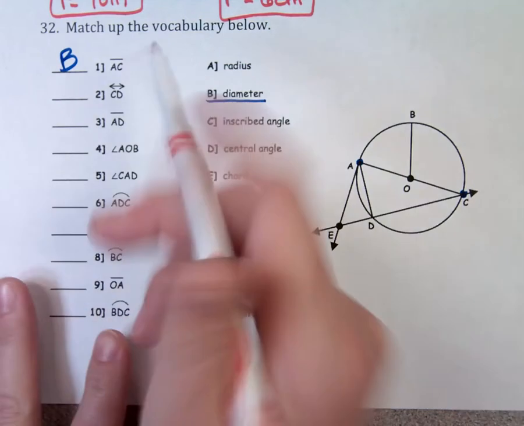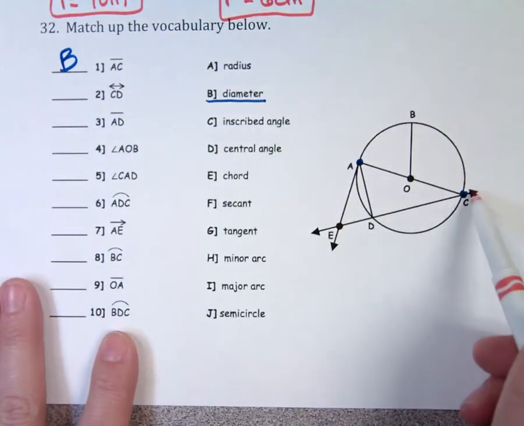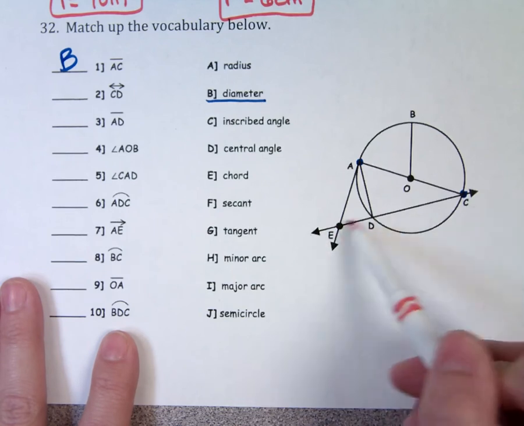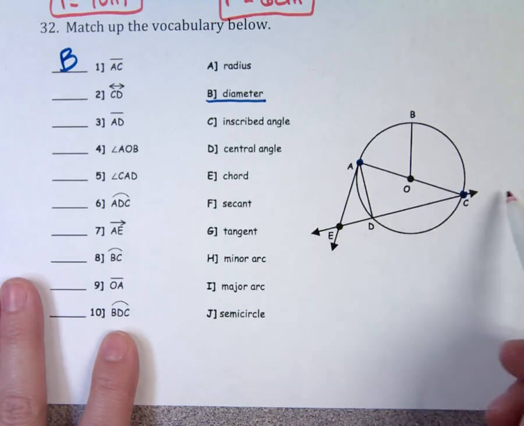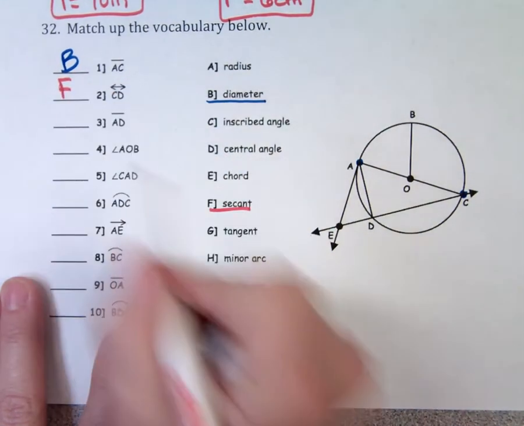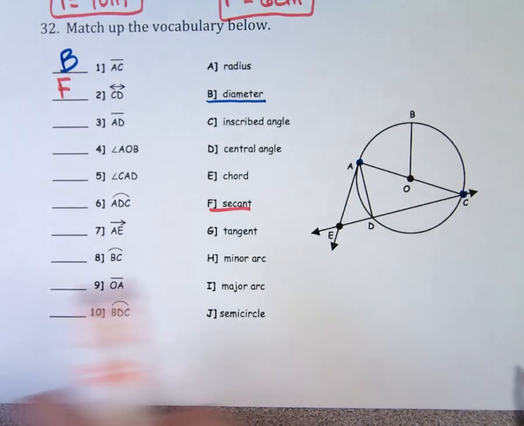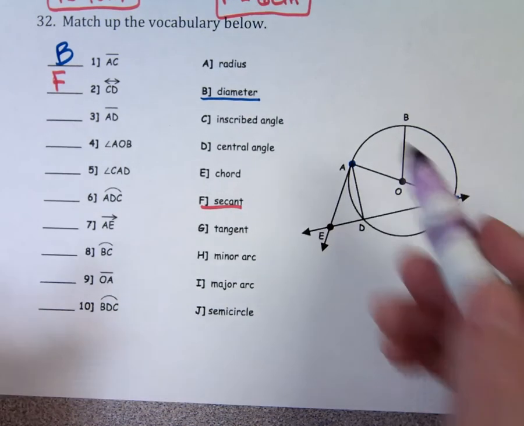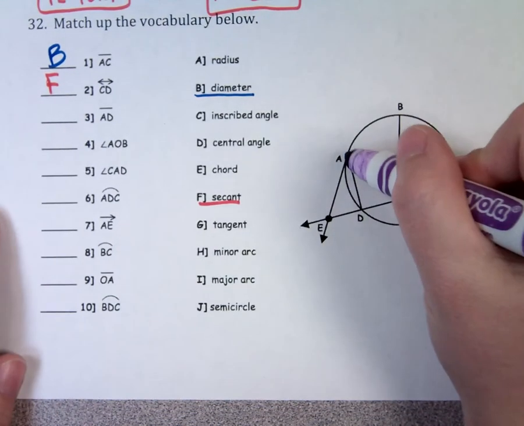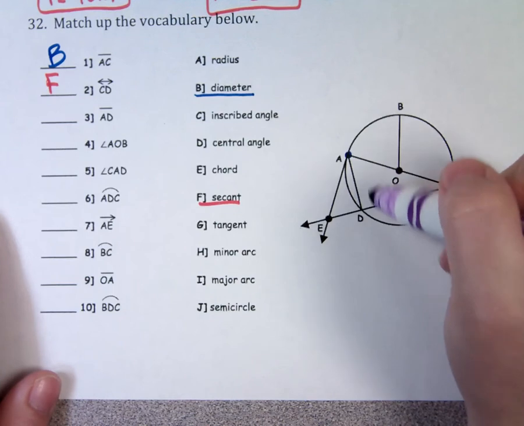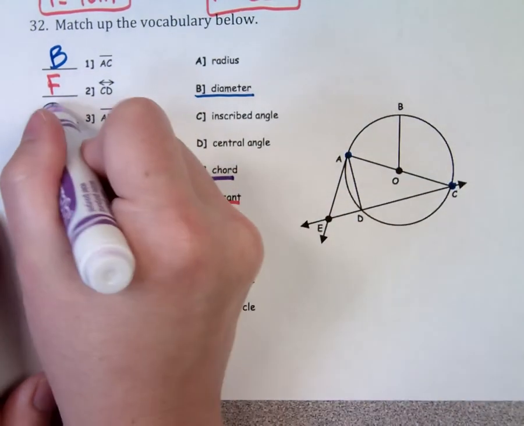Okay, number 2 is line CD. Line CD is all of this. It cuts through the circle, so we call that one a secant. Okay, this next one is segment AD. So segment AD has both endpoints on the circle. It does not go through the center of the circle, so we simply call that one a chord.